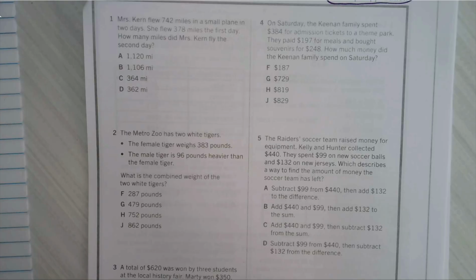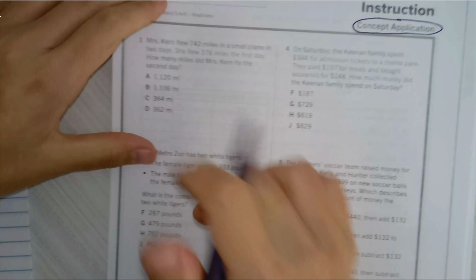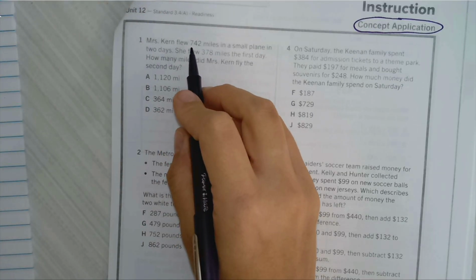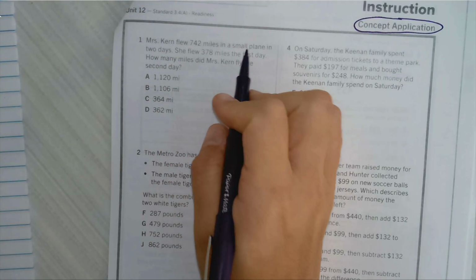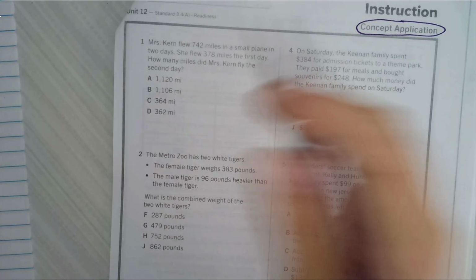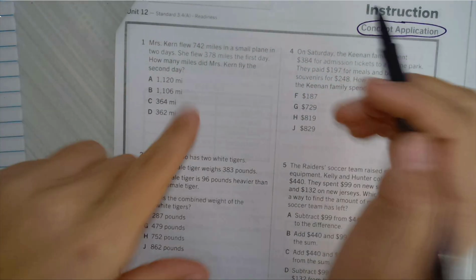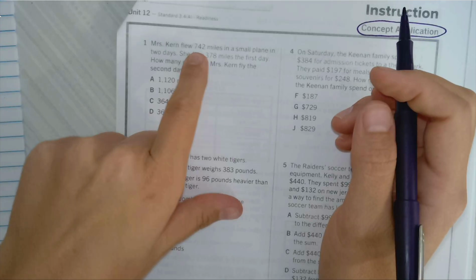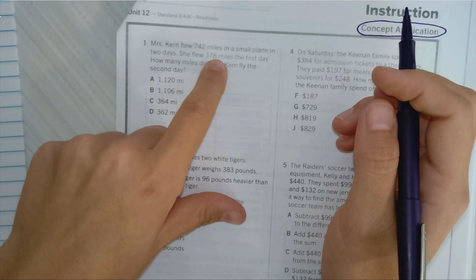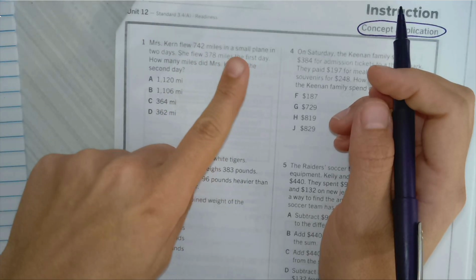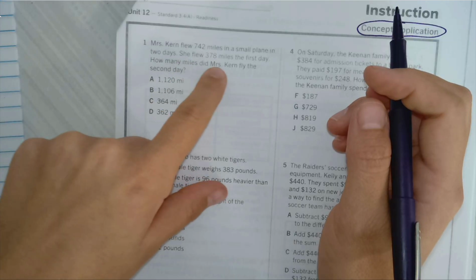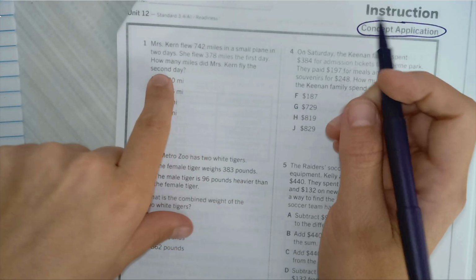Okay. Number 1, it says Miss Kern flew 742 miles in a small plane in 2 days. Okay, so in 2 days, she flew how many miles? 742. She flew 378 miles on the first day. How many miles did Miss Kern fly the second day?